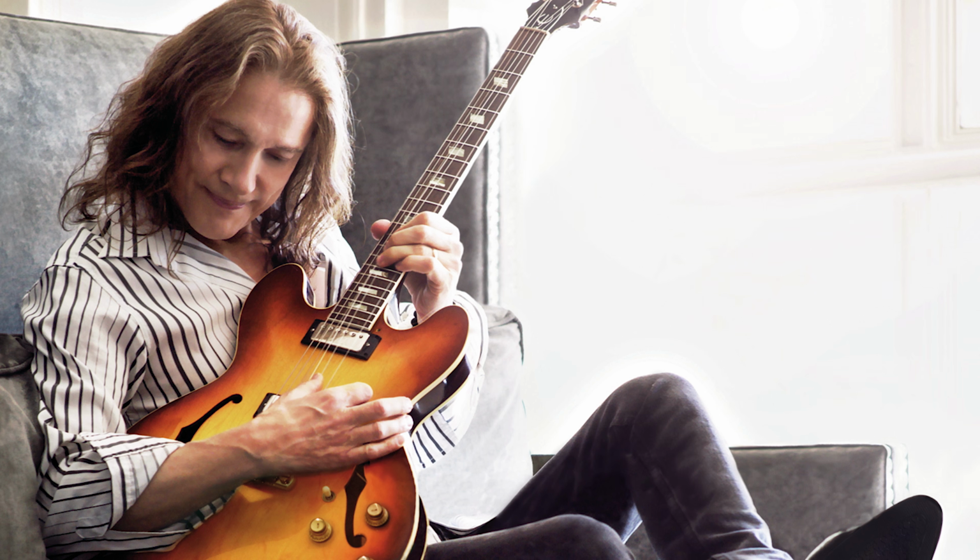Robben Ford is by far one of my biggest influences on guitar. I mean, top 3 all time. Particularly, he's a big influence in the rhythm guitar department for me. I've learned a lot from him, and I particularly love his use of triads for blues rhythm.